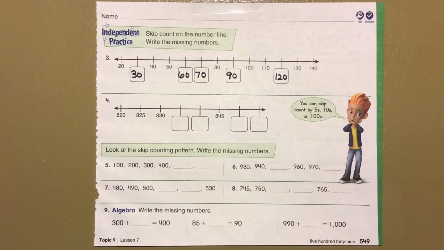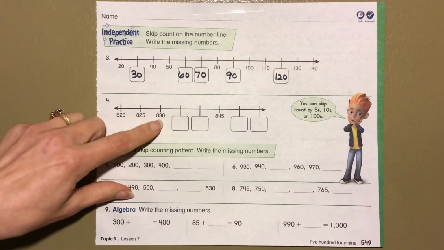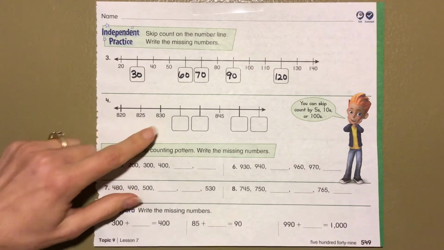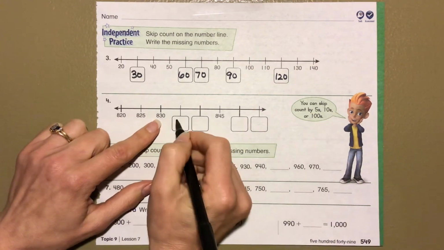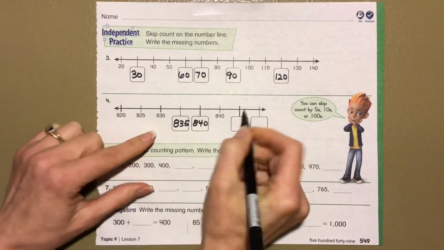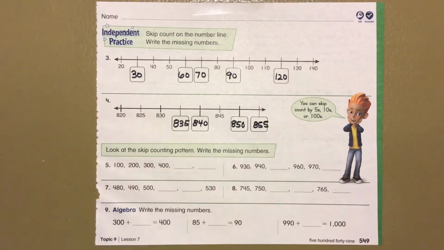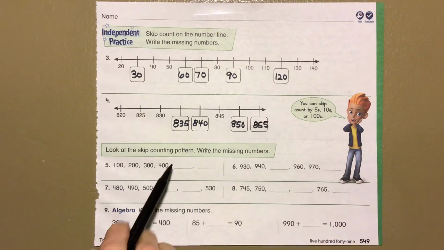Let's take a look at our next one here and figure out how we're hopping. 820, 825, 830. So we're doing a hop of plus 5. So 830, 835, 840, 845, 850, 855. All right, look at the skip counting pattern.